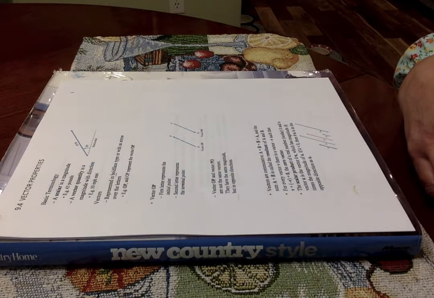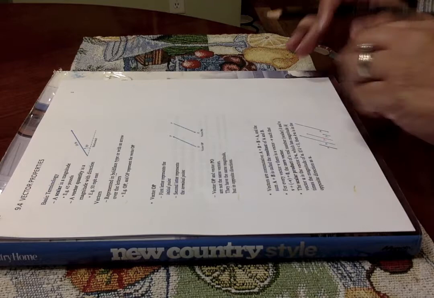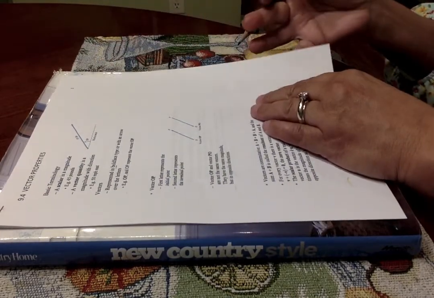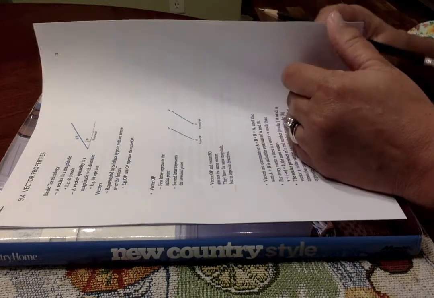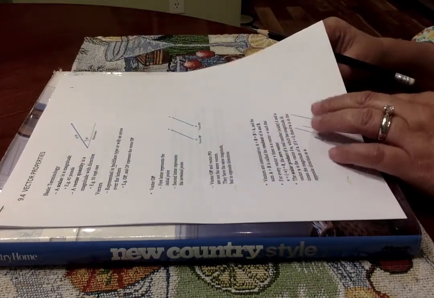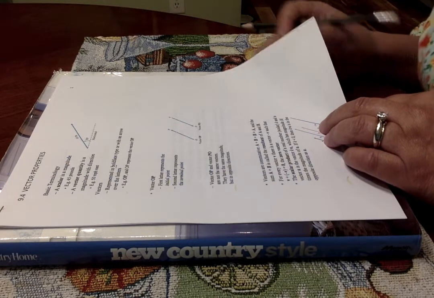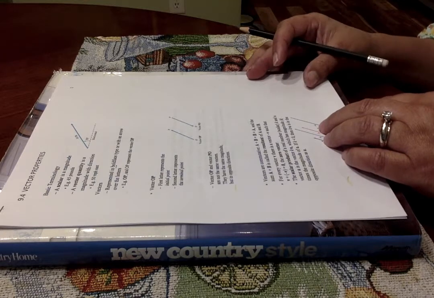Okay, we are in section 9.4, talking about vector properties, how to draw them, how to do various calculations with vectors. You're going to see a lot of the formulas here are mentioned all over again from sections 9.1 through 9.3. They're just called different things. They have different terminology associated with them.